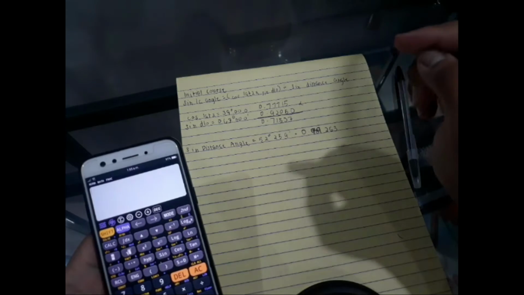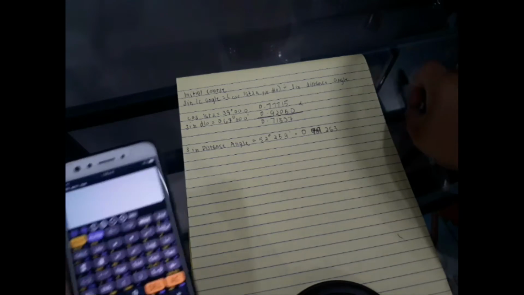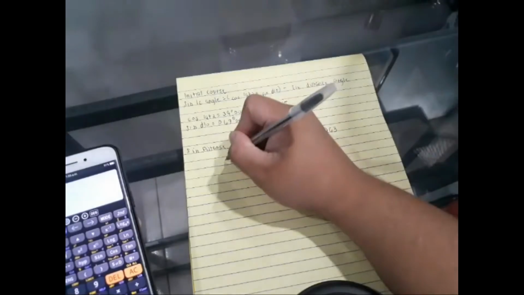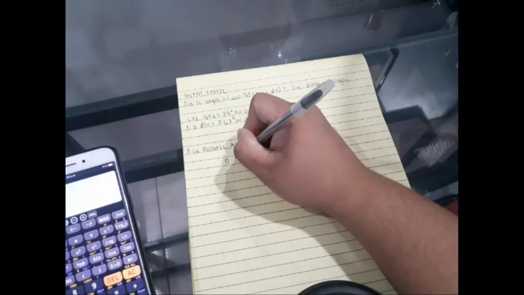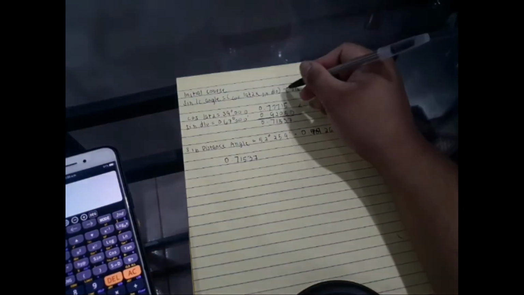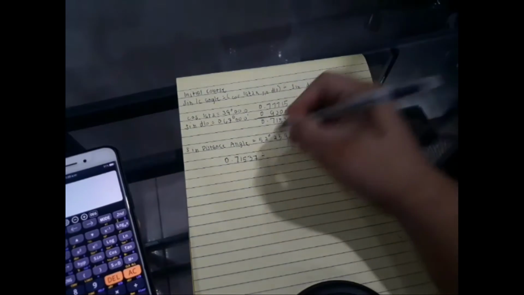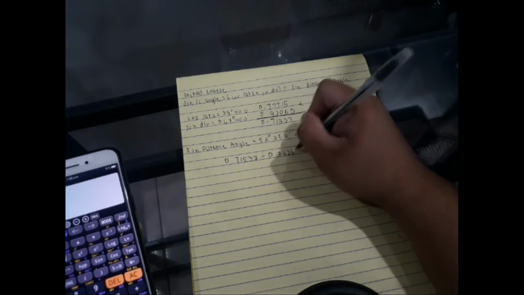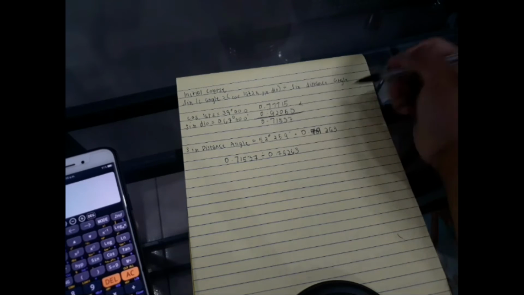And that's not all. So first we're gonna write the 0.71537, and we're gonna divide it by 0.72963, because it's in the formula.